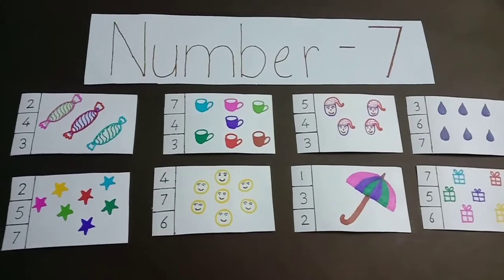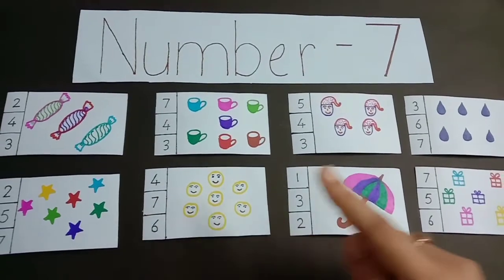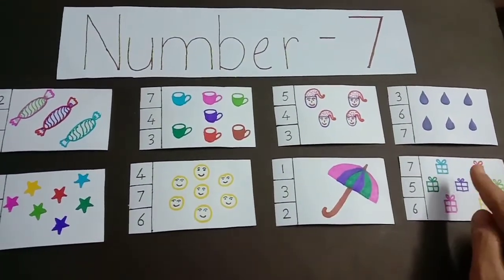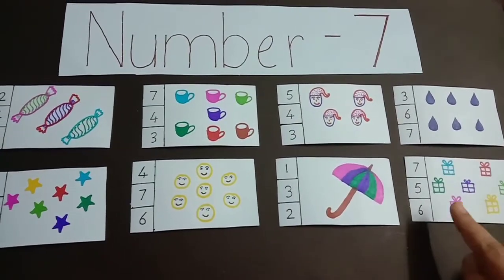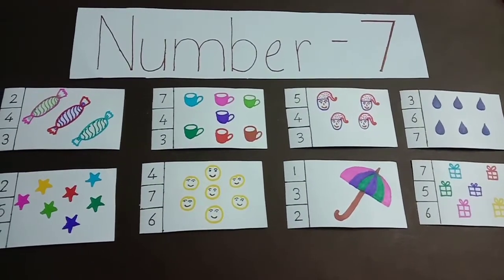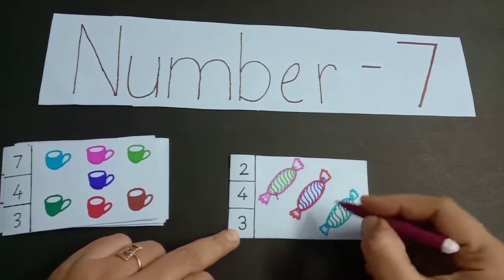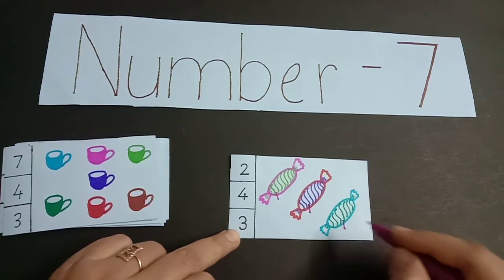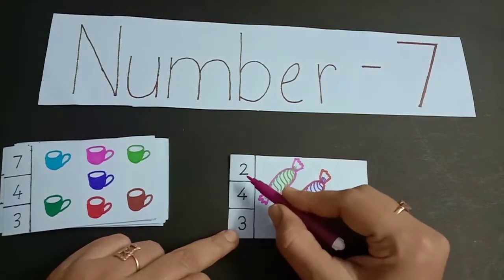Are you all excited? Yes? See, kids, I have made some flashcards in which I have made objects and wrote numbers. We have to count the objects and circle the correct number. So let's start the activity. Kids, what are these? These are chocolates. So let's start counting. 1, 2, 3. There are 3 chocolates.